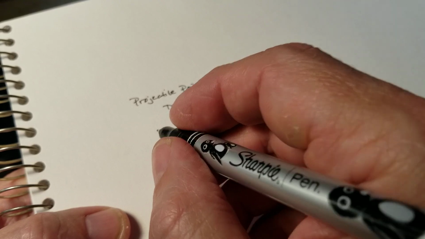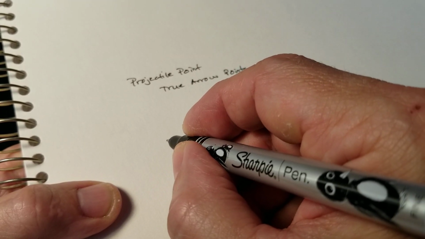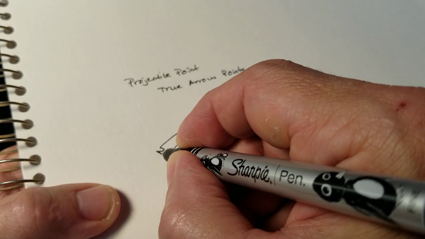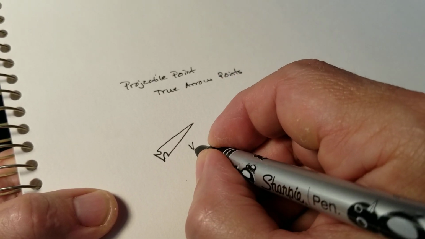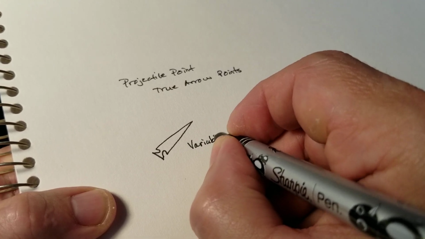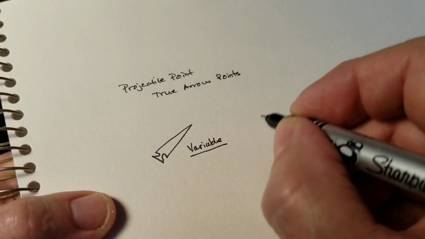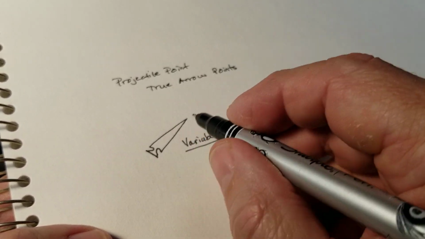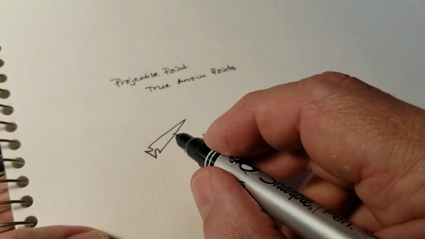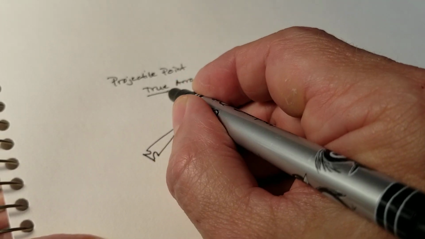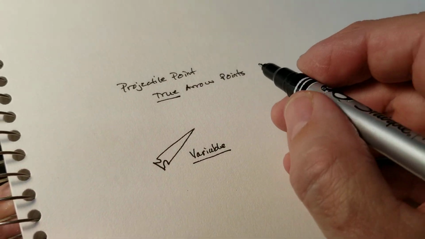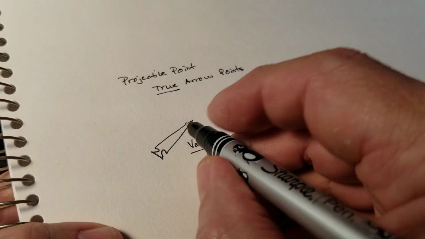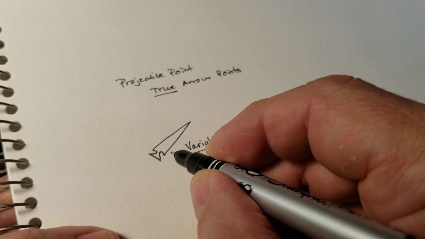From what we do know about true projectile points, their edges are variable. That's the first thing to keep in mind: variability. One culture's true arrow points are different from another culture's arrow points, both in the edge profile, the way they look, and in the sharpness.